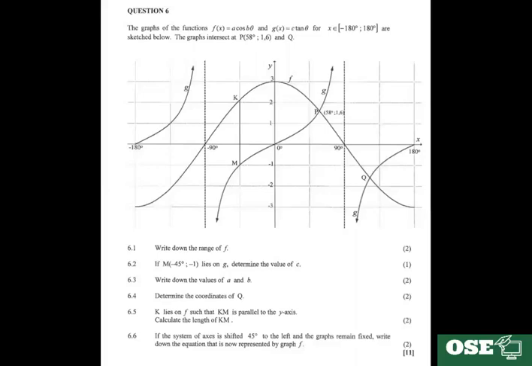I think this one's easy. But first, you're gonna have to calculate. Did we calculate M? We have M, we have to calculate K. So we have to figure out what point K is. If it's parallel, that means KM is a straight line, right?